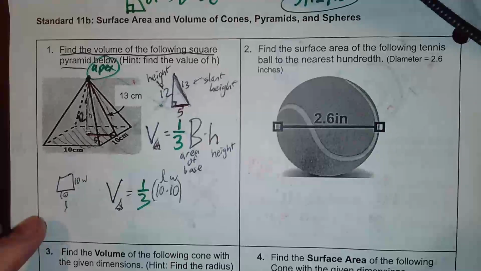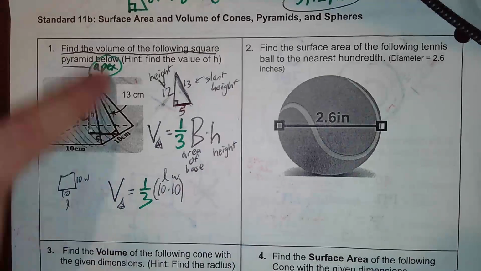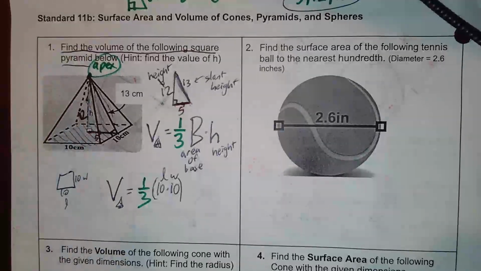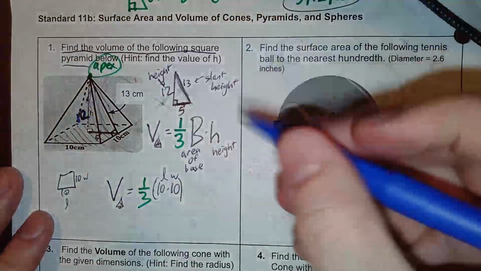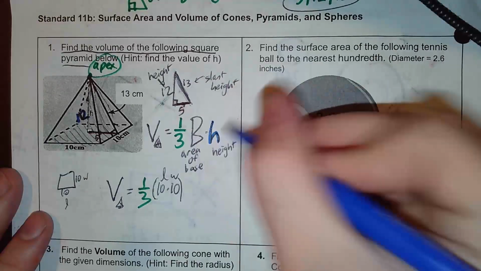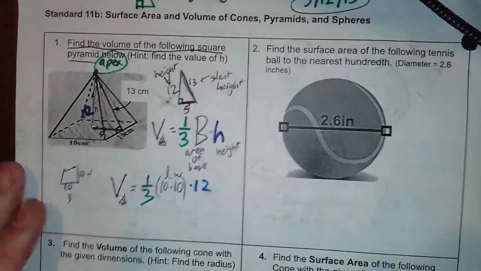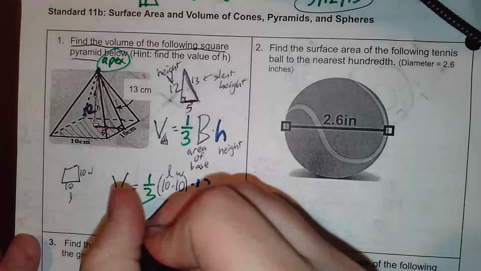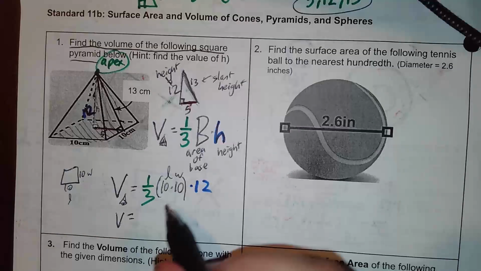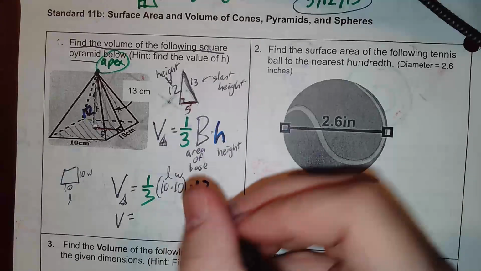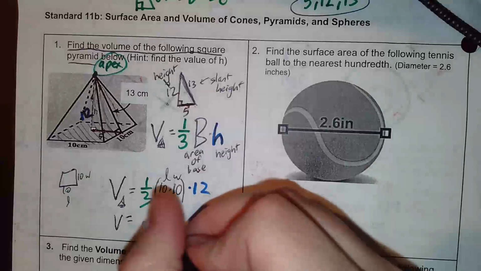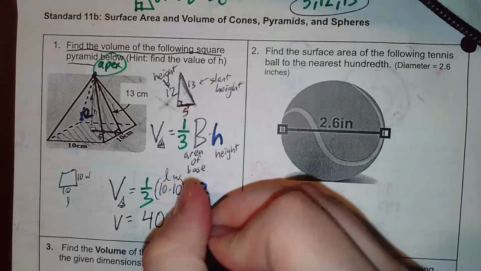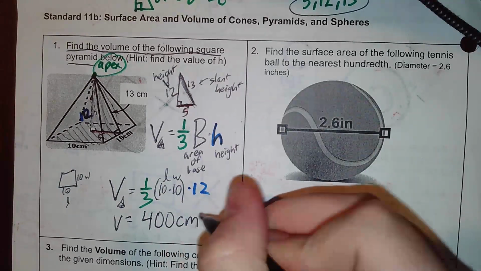Length times width. And we also need to multiply by the height of the shape. So the height of the 3D figure happens to be 12. So I need to multiply those values, giving us 1/3 times 10 times 10 times 12. That's going to be, I believe, 400 centimeters cubed.